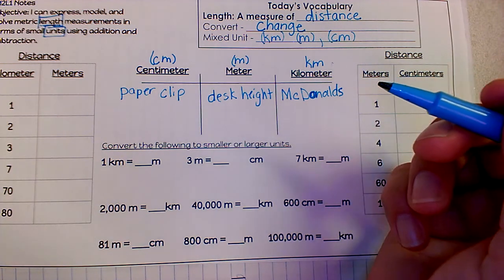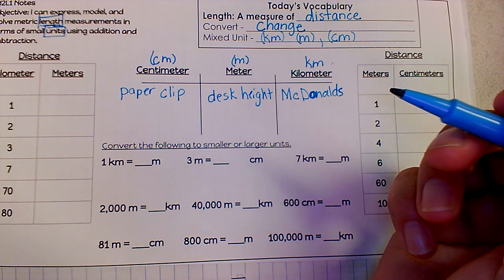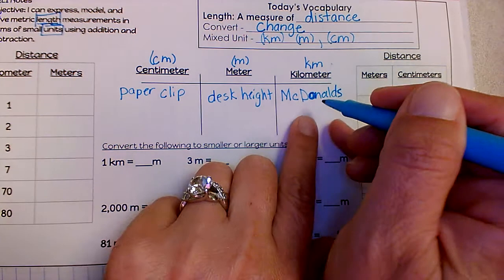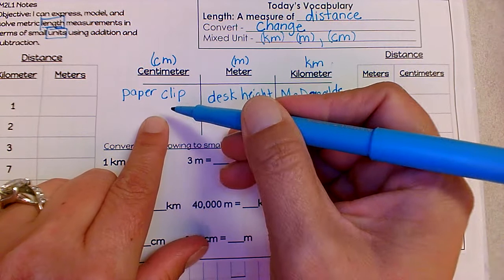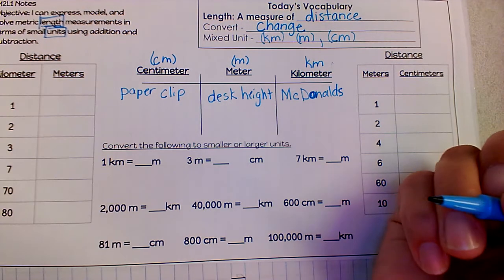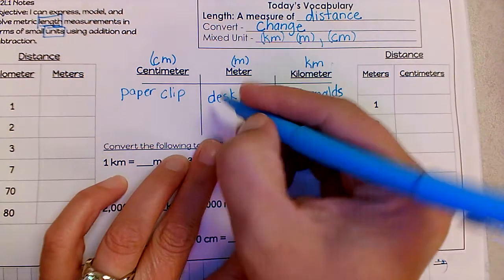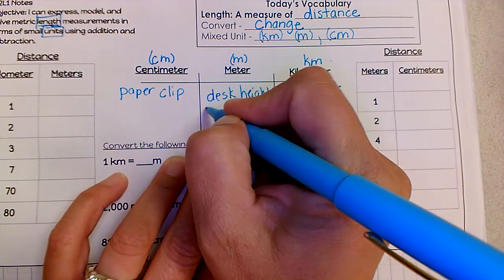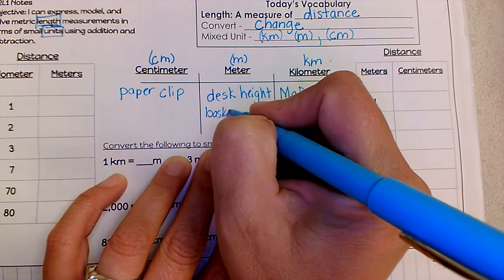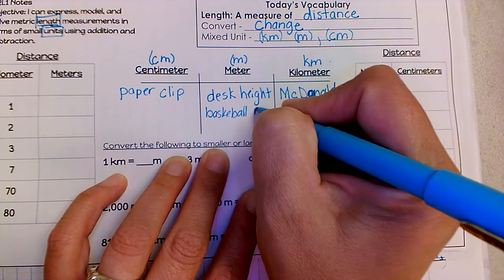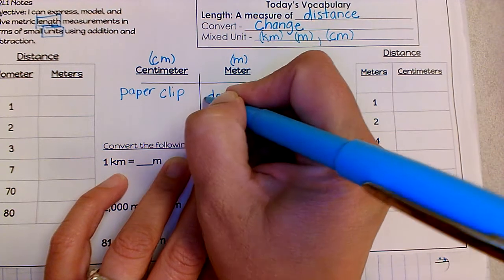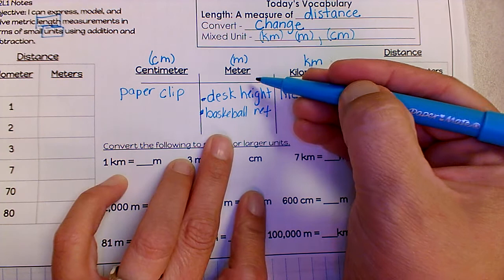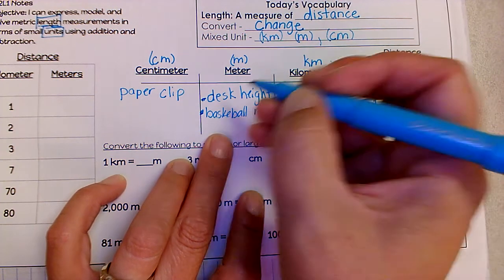If I wanted to find the height of a basketball net, would I use kilometers, meters, or centimeters? If you said meters, you're correct. If I want to know the height of something, I'm going to use my meter. Okay, so I'm going to say basketball net. That would be another example. Okay, I'm going to bullet those of measuring with meters. Okay, the basketball net height.